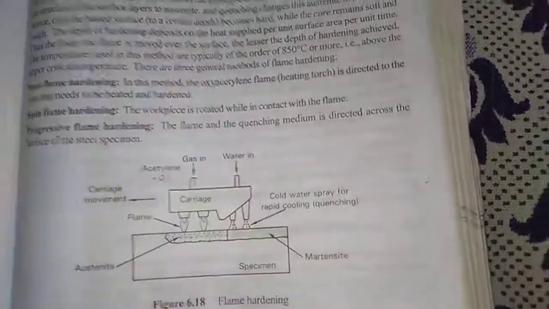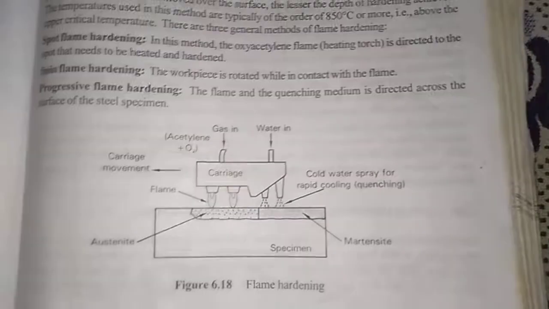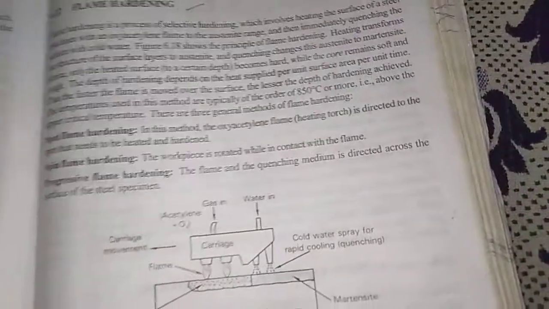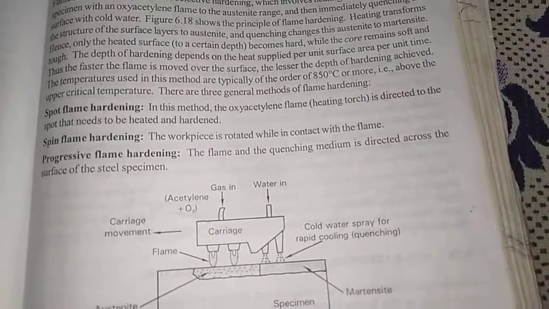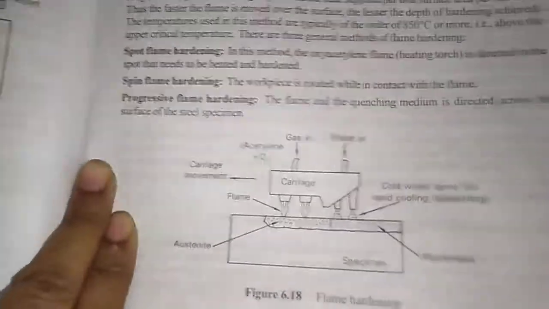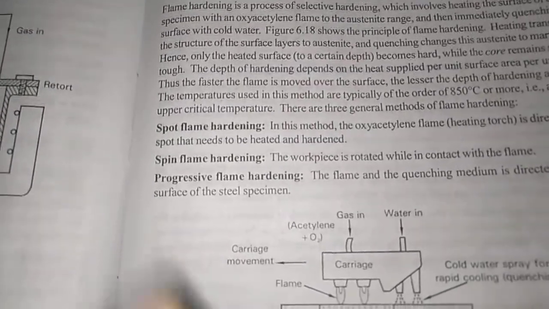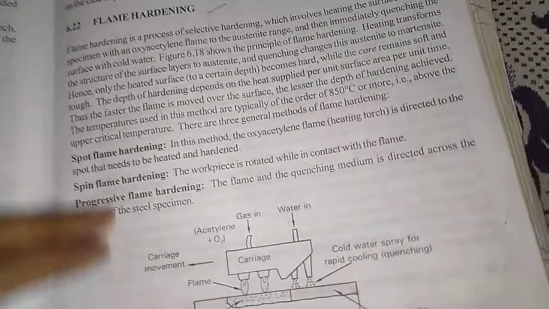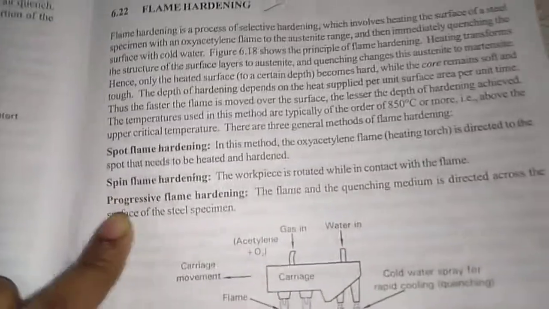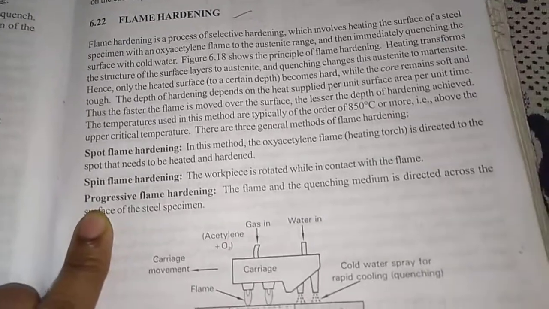There is rapid cooling, so as a result there will be a hardened surface, but only at the localized point. Okay, so that is called flame hardening, where hardening is done with the use of oxyacetylene flame.